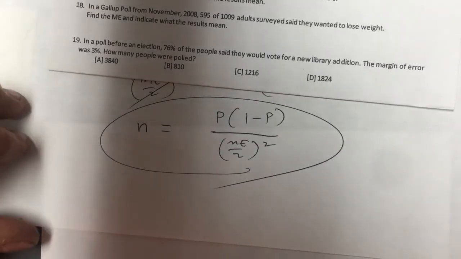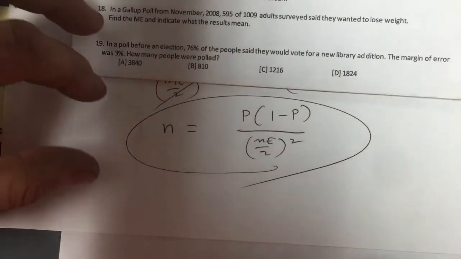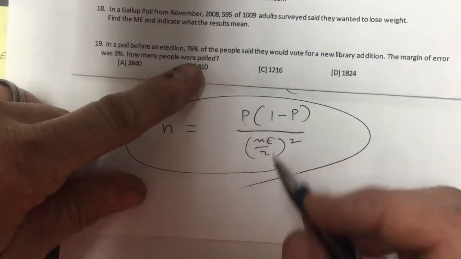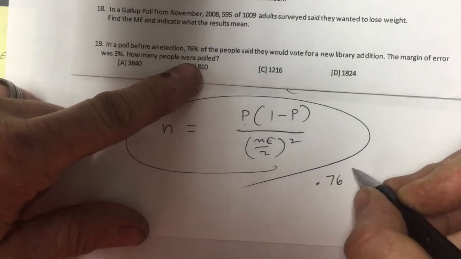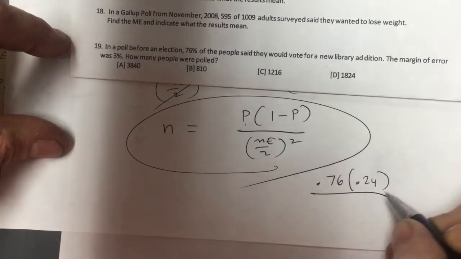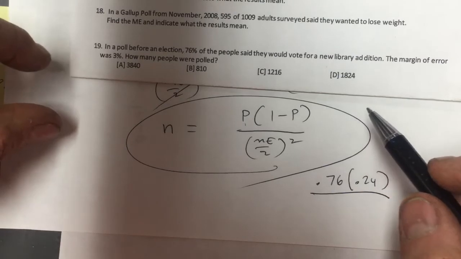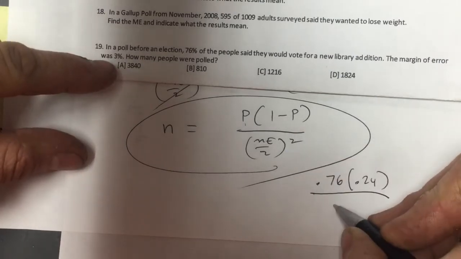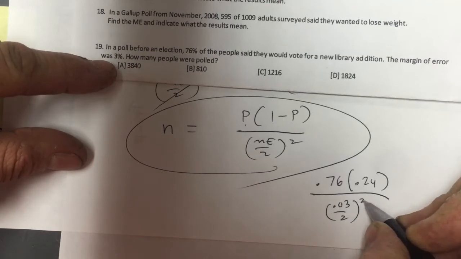How many people were polled? I need to do P, which is 76, so 0.76. 1 minus P is 0.24. And it's divided by the margin of error, which was 3%, so that's 0.03 divided by 2, squared.